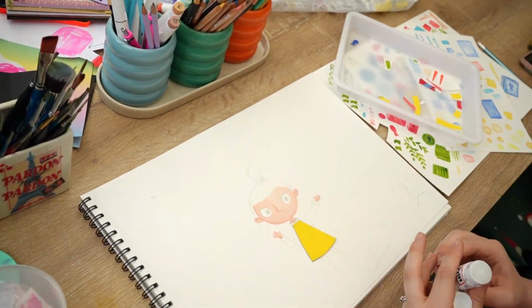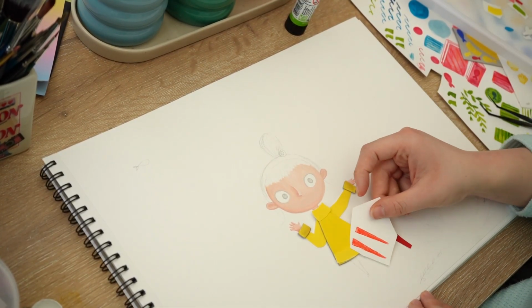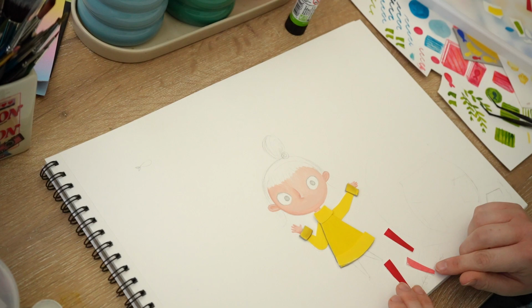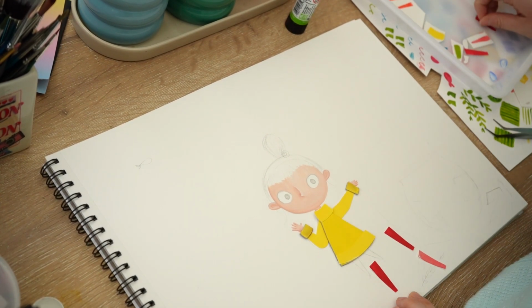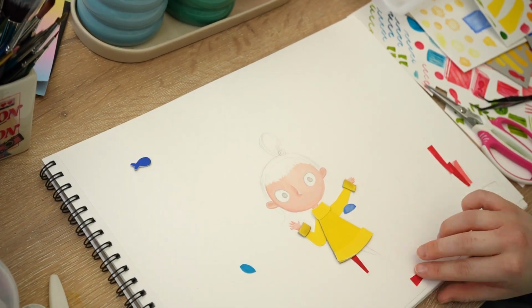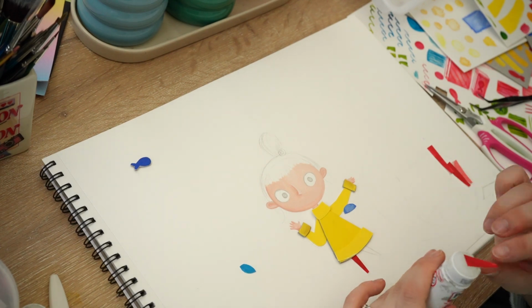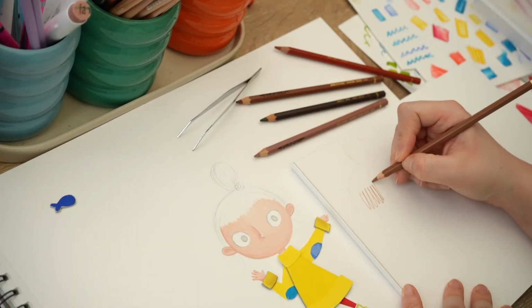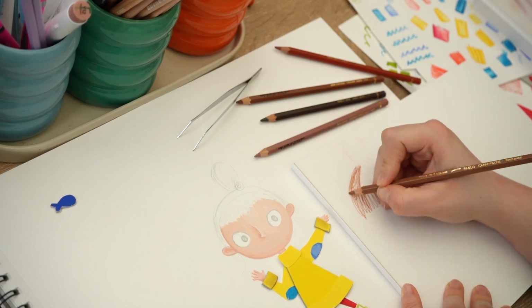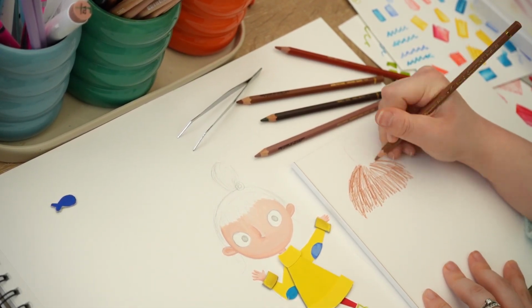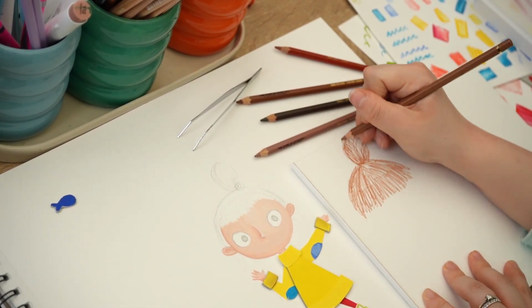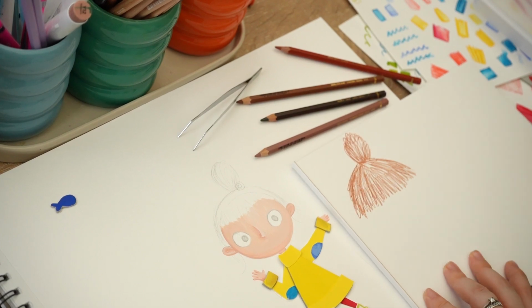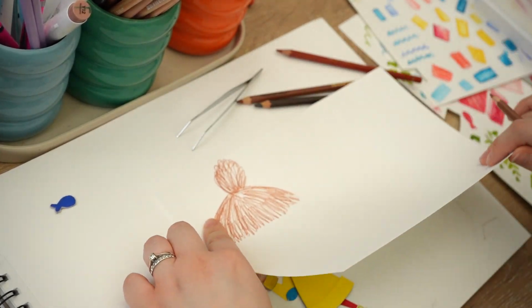When it came to getting everything ready to put together, I did quickly sketch out a character and paint the face because I really didn't want this to be collage. I don't know why. I kind of find the idea of collaging the face a bit unsettling, I suppose. But yeah, I painted that with gouache first, and then it was time to stick all the pieces on and put it together like a really big puzzle.